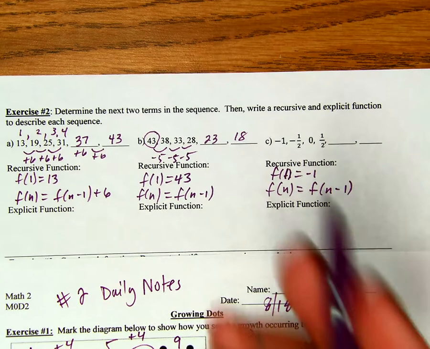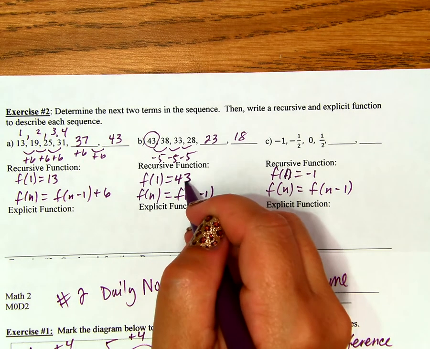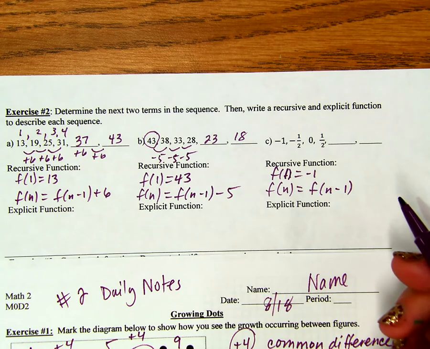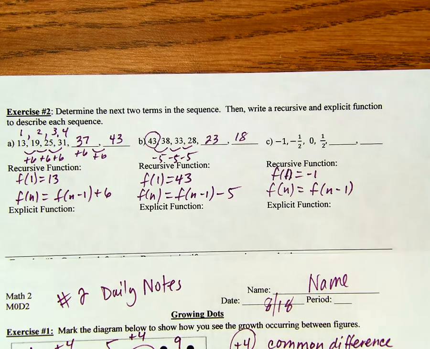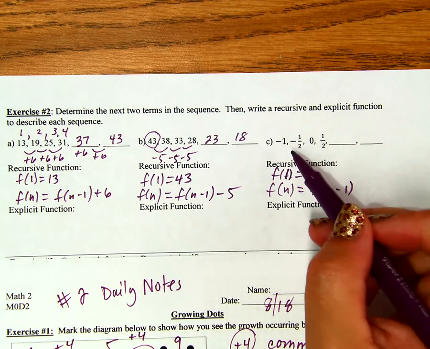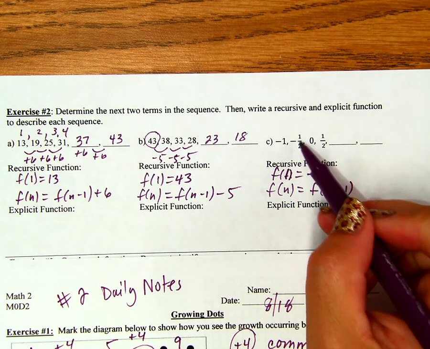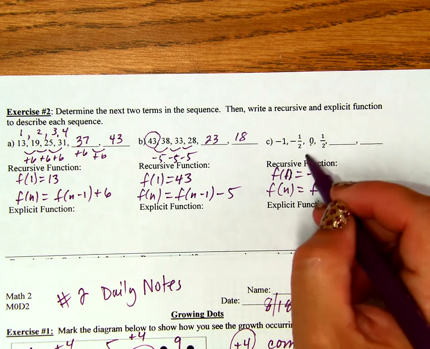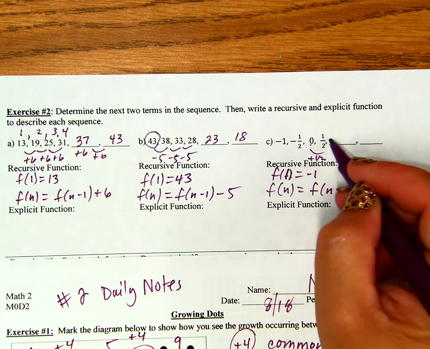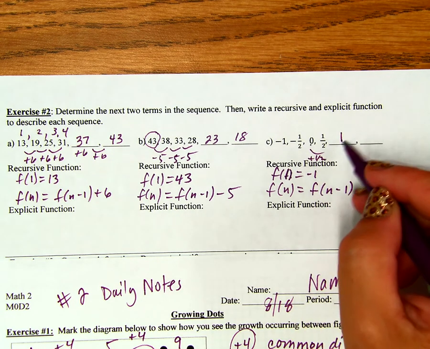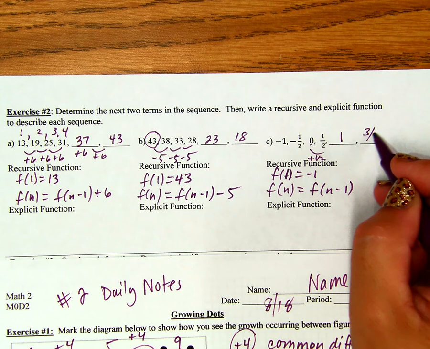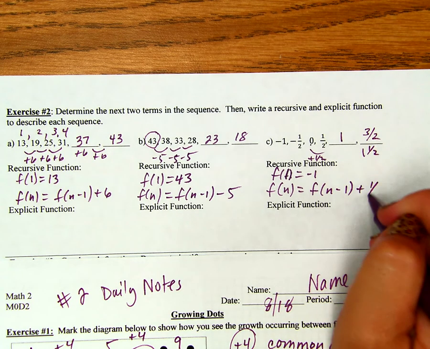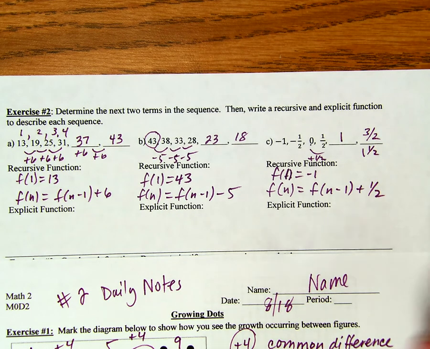The sequence continues. So this one's f of 1 equals 43, f of n equals f of n minus 1, and this time we're subtracting 5 every time to the one before. Last, what is this sequence doing? If you look at the negatives and it feels confusing, just look at the positives. From 0 to 1/2, what's that increase? It's just adding 1/2 every time. 1/2 plus 1/2 is 1, and then plus another half. You could write it as 3 halves or as 1 and 1/2, and both would be correct. So we're just adding 1/2, and that's it. So our recursives look great.